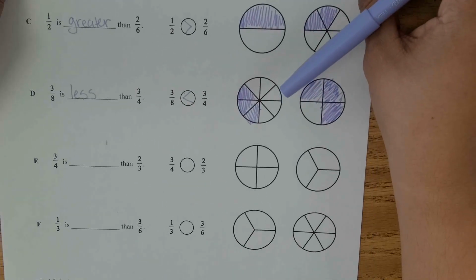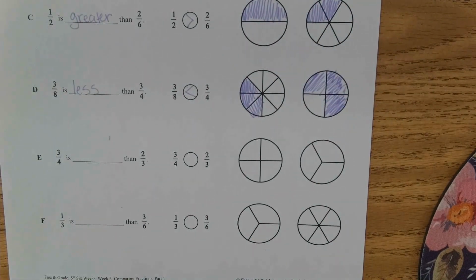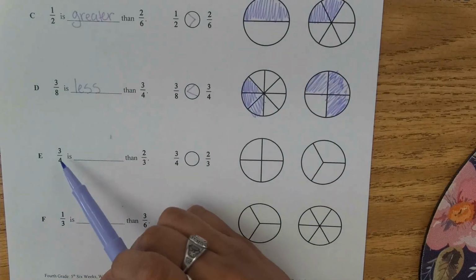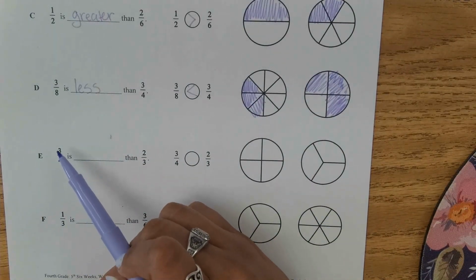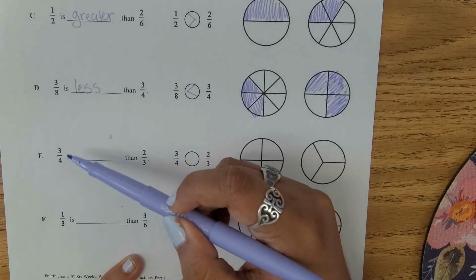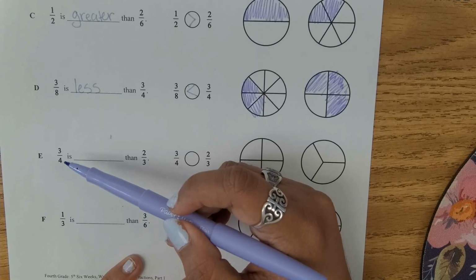Look at letter E and F. Letter E says 3/4 is blank than 2/3. So let's go ahead and color that in. But I want to see here, I can tell here that I only need one more piece to make one whole. But here as well, I only need one more piece. So if I had a pizza with 4 slices and I ate 3, I only need one more slice so I can finish the whole thing.